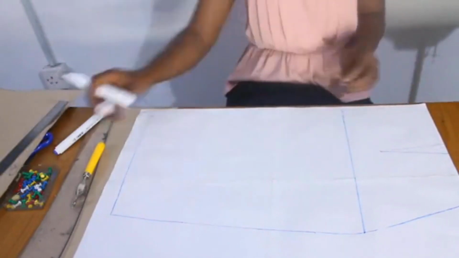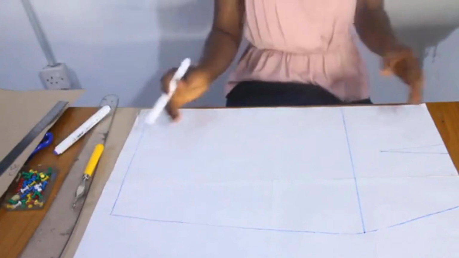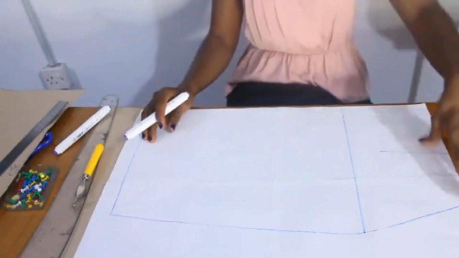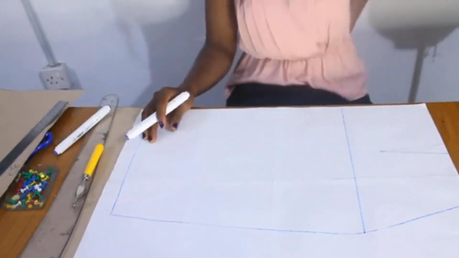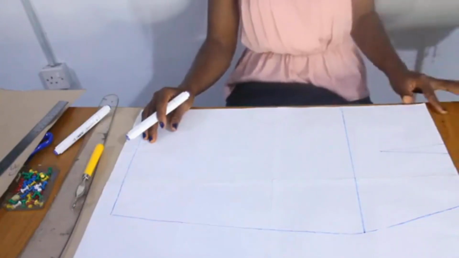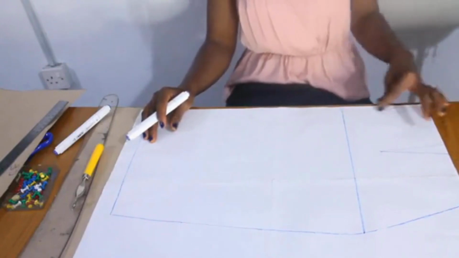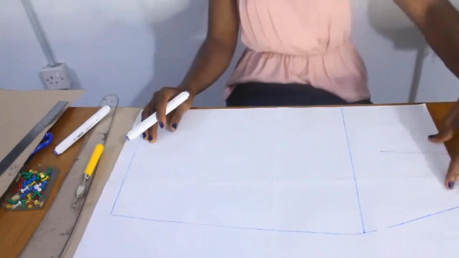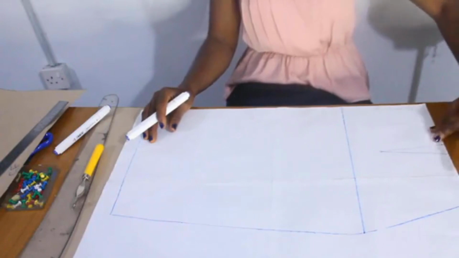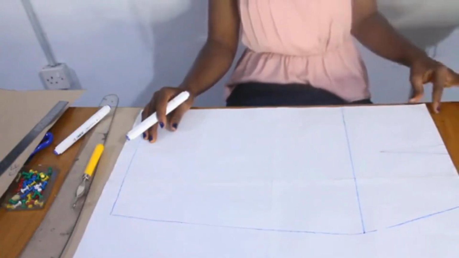Now if you notice, because of the shape of the female body, and also depending on how much bum somebody has, when you finish sewing your skirt, you notice that at the back there's a little excess. That excess is there because normally the back of your skirt is supposed to have double darts. That is why you have that excess.